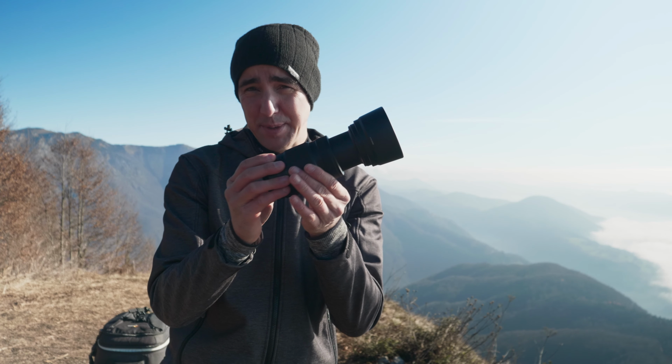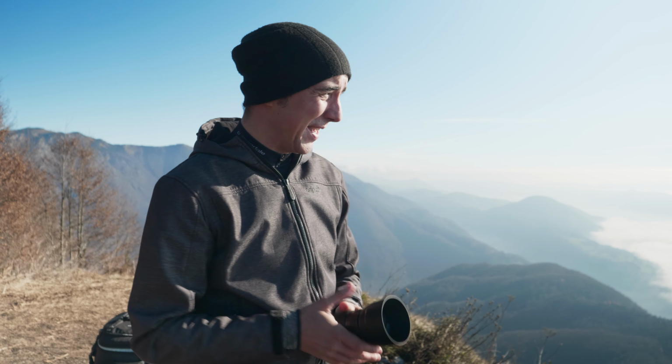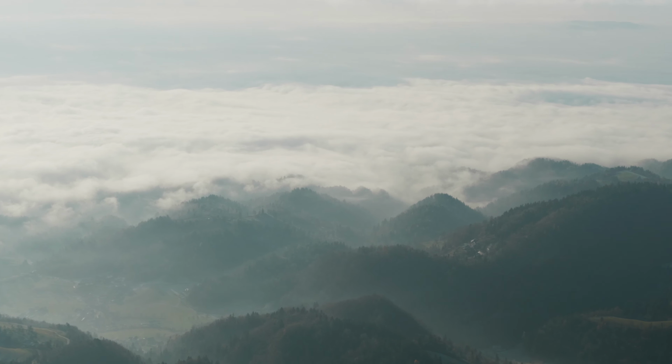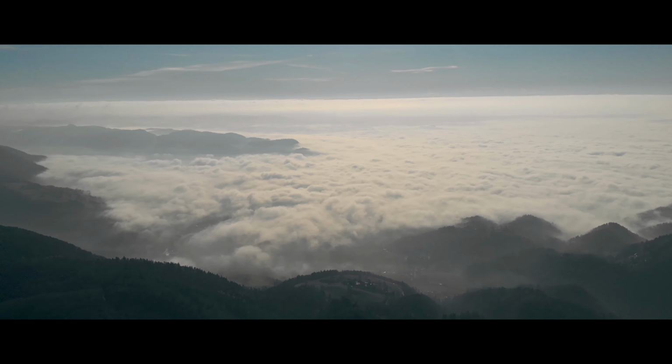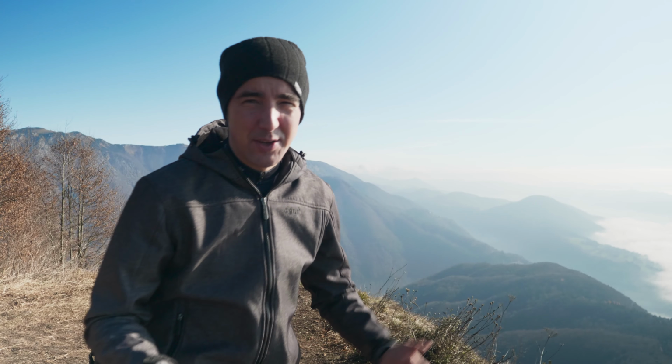So I brought this beast of a lens with me, and as you can see, it's just cloudy and foggy underneath, so there are actually no layers to take photos of. Anyway, you know what? I'm gonna give it a try.